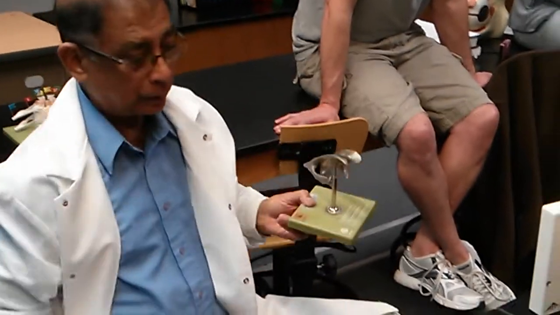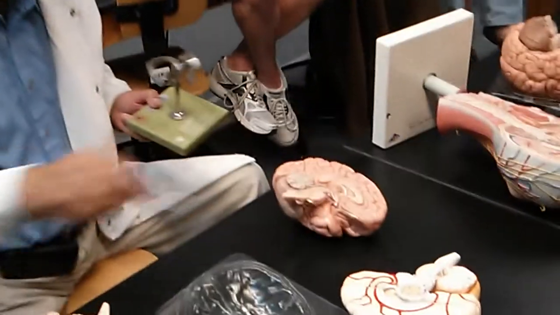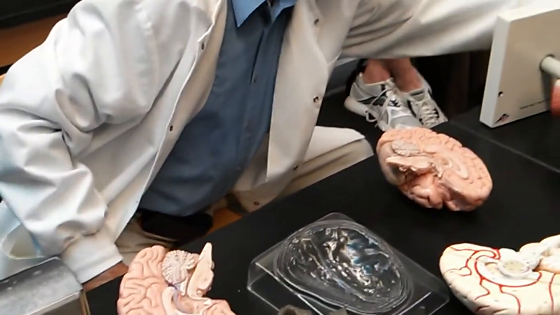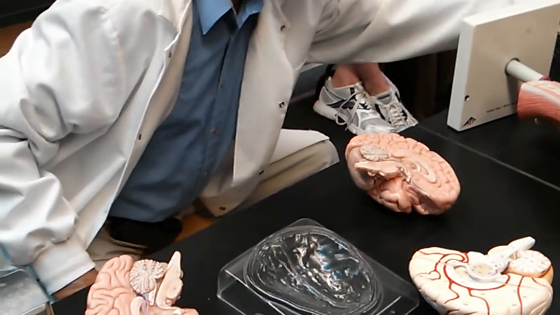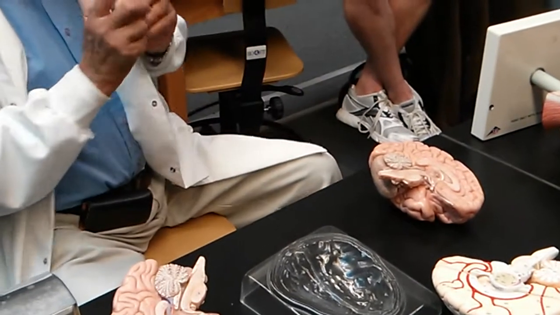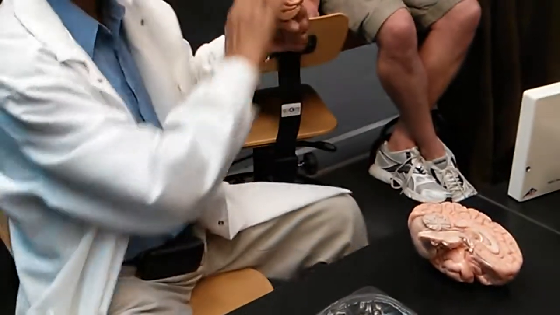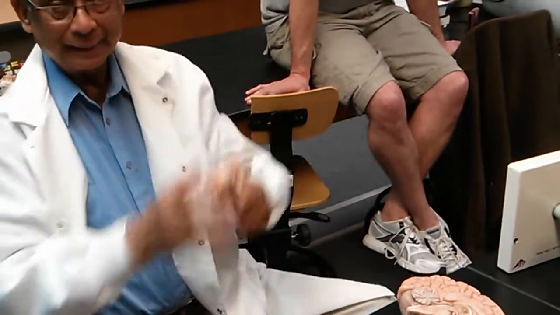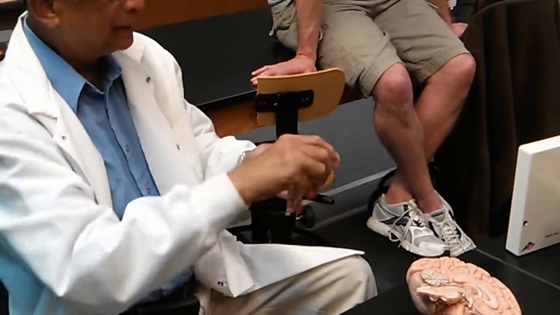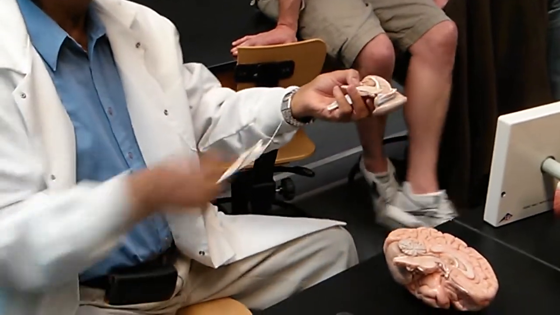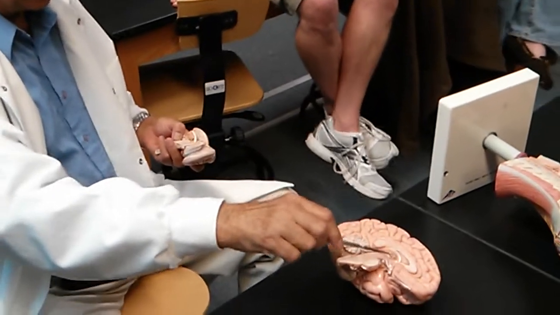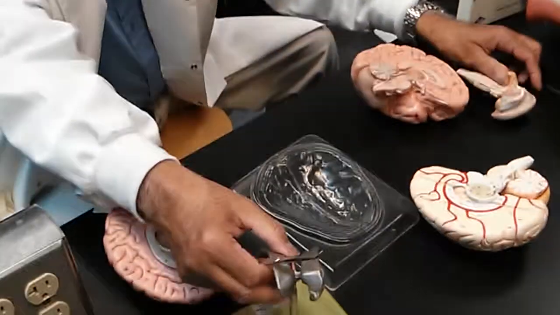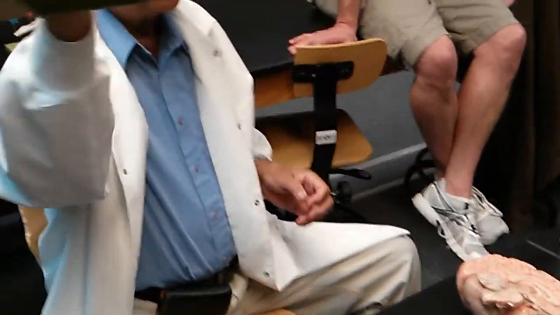This one is the third ventricle. Here the third ventricle is over here. And if I take this Humpty Dumpty, there you go. Each one is called thalamus, a part of the forebrain. And the thalamus, if you cut open, the third ventricle is over here. This is the third ventricle. And in this model, I'm holding the third ventricle.